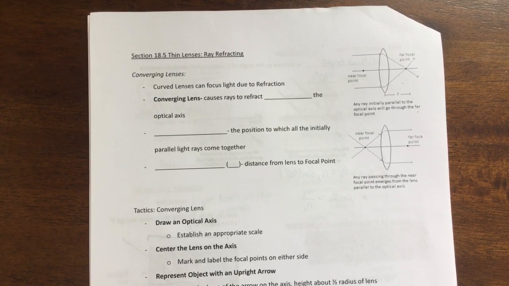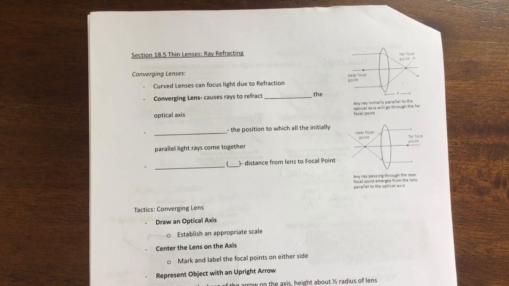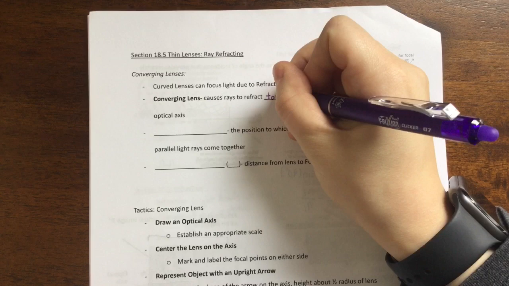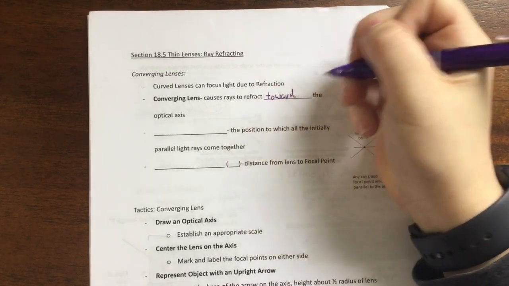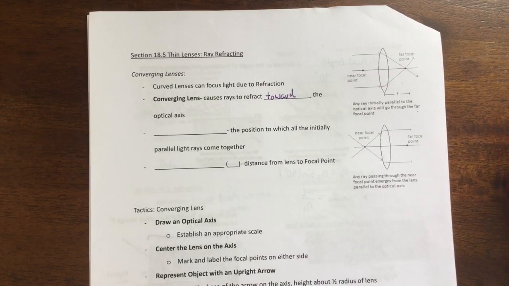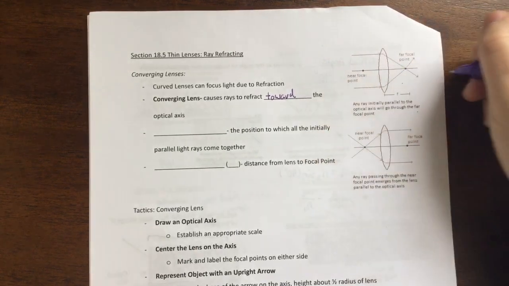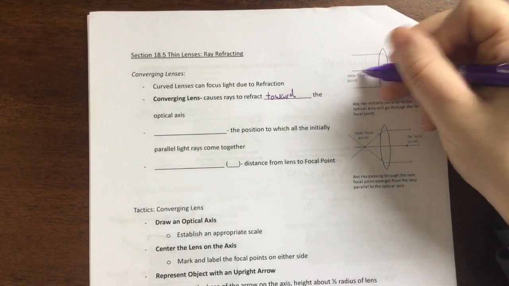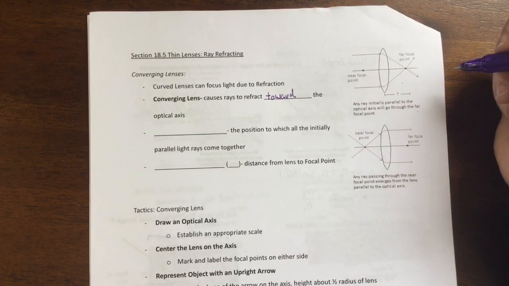Lenses make use of light's refracting property. Converging lenses cause rays to refract toward the optical axis, which is a line through the center of the lens. If this is our converging lens, the optical axis goes right through the center.